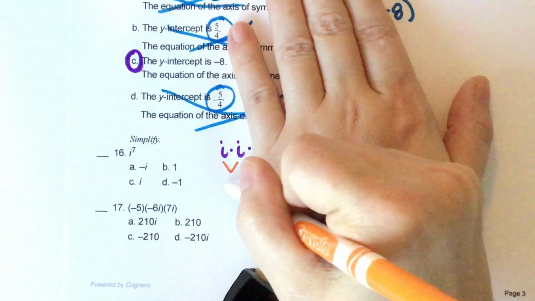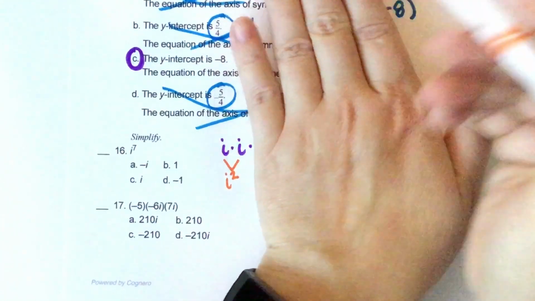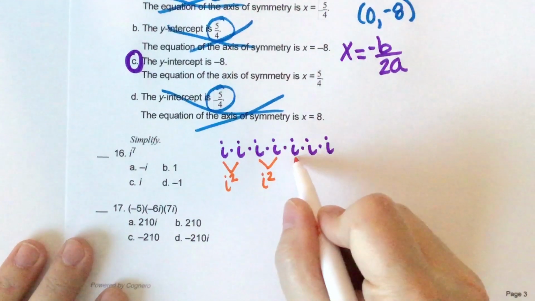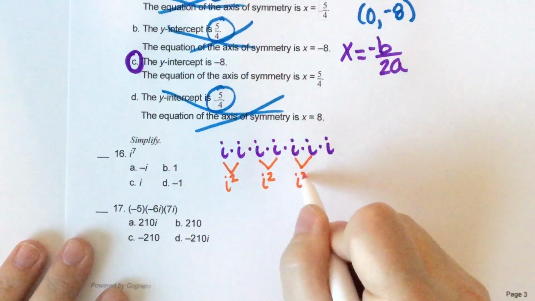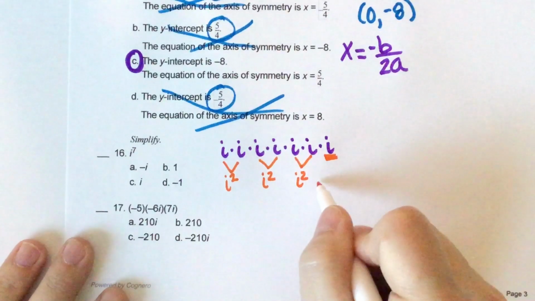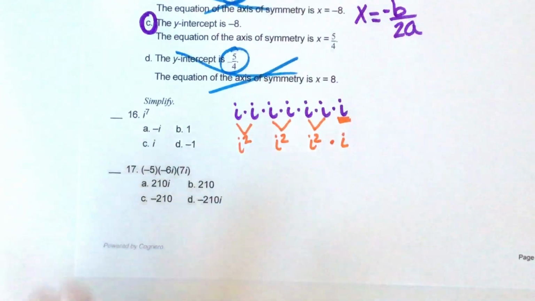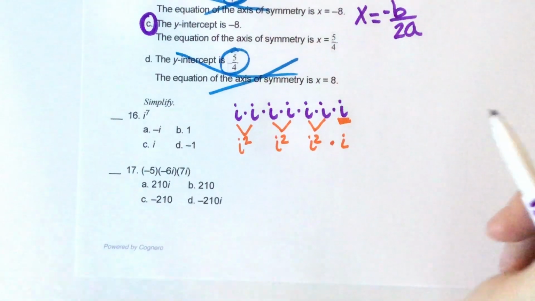i times i is i squared. i times i is i squared. i times i is i squared. And then I still have an i left. Now, do you remember how earlier I told you that i squared is negative 1?